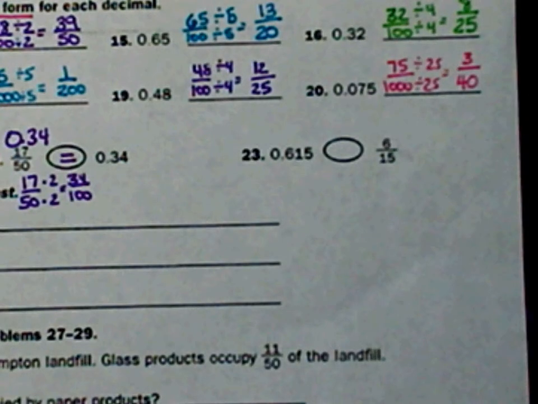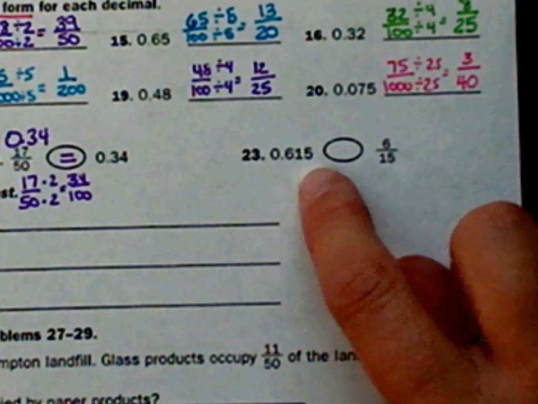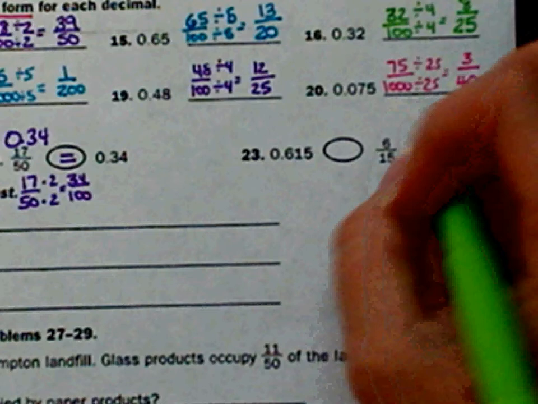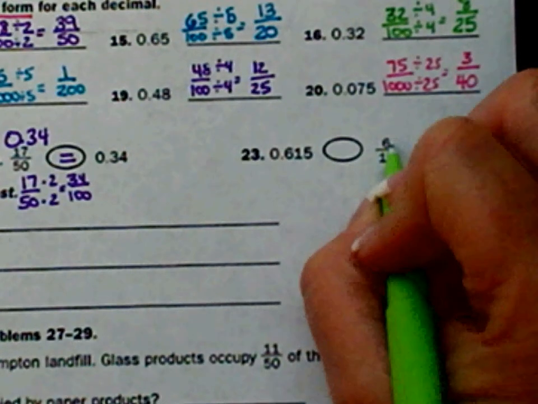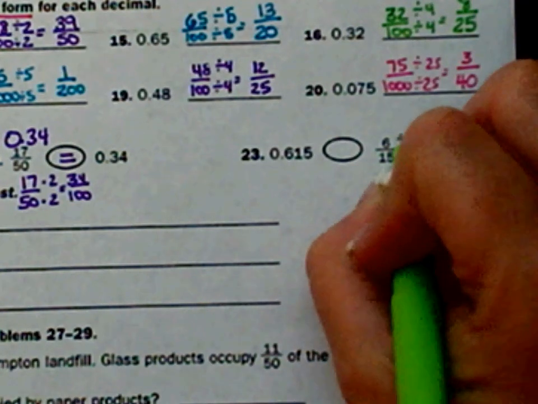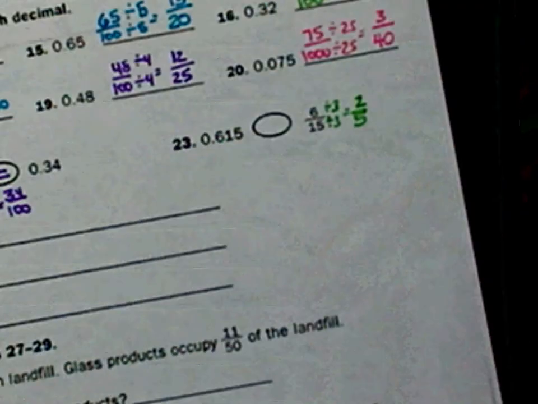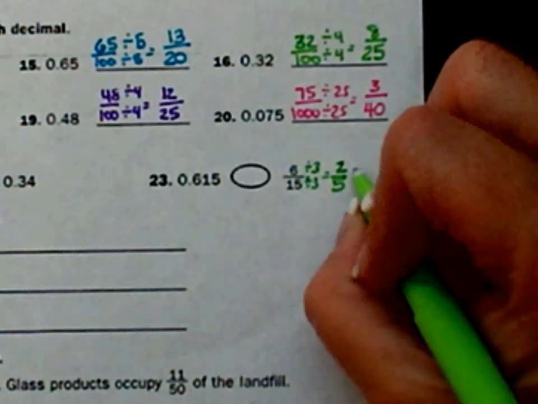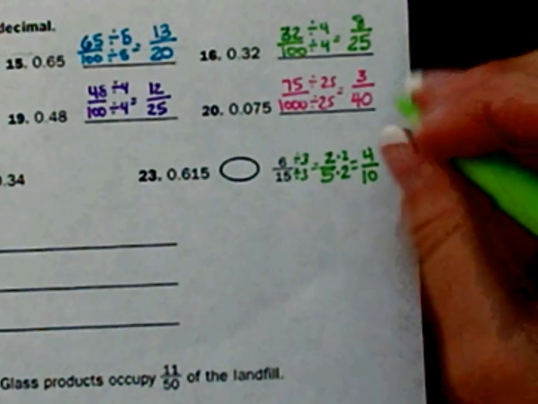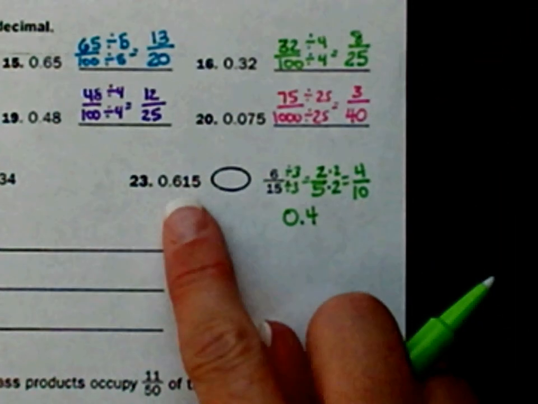And the next one is 615 thousandths and 615. Well, that sounds the same, but this one ended in thousandths, this one ended in a 15. So I'm actually going to reduce this because I'm close to 10. So if I divide by 3, I get 2/5. Well, 2/5 is the same as 4/10. 4/10 as a decimal. And this is 615 thousandths.